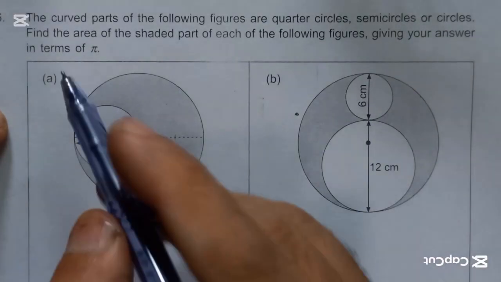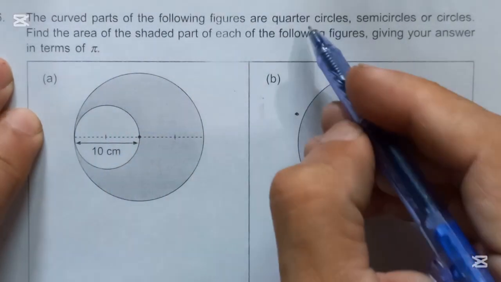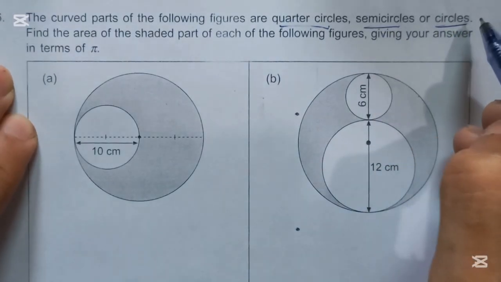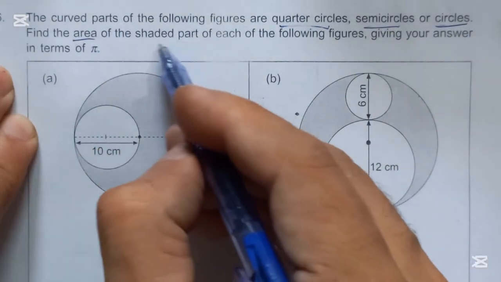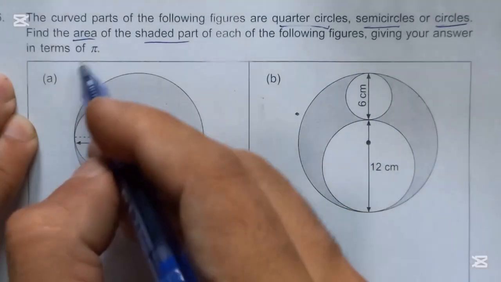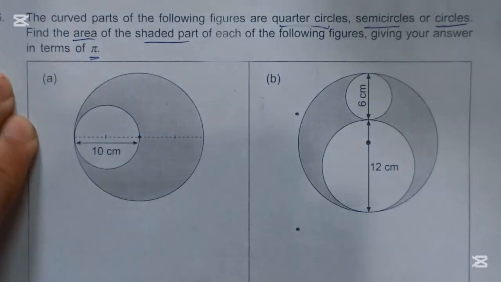Statement of the question is the curved parts of the following figures are quarter circles, semicircles, or circles. Find the area of the shaded part of each of the following figures, giving your answer in terms of pi. It means you will not put the value of pi. Pi will remain as it is into the answer.